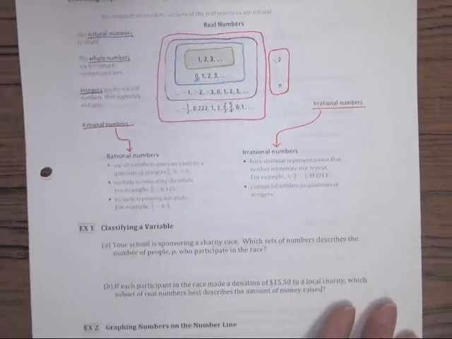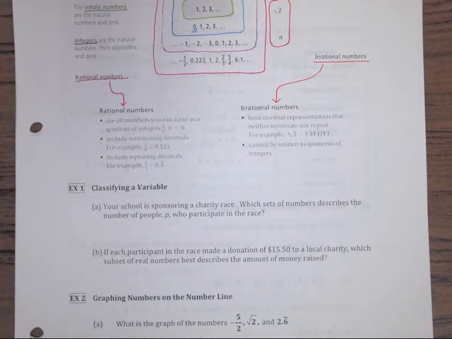So if you go down here below, we've got a situation. Your school is sponsoring a charity race. Which sets of numbers describes the number of people P who participate in the race? So that number, P, what kind of number is it? Is it a rational or irrational number, do you think? It's rational.